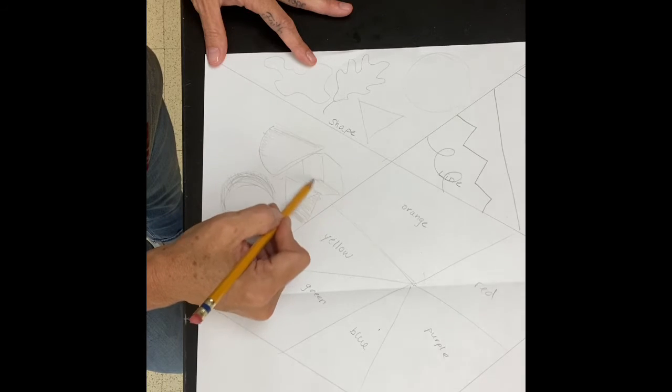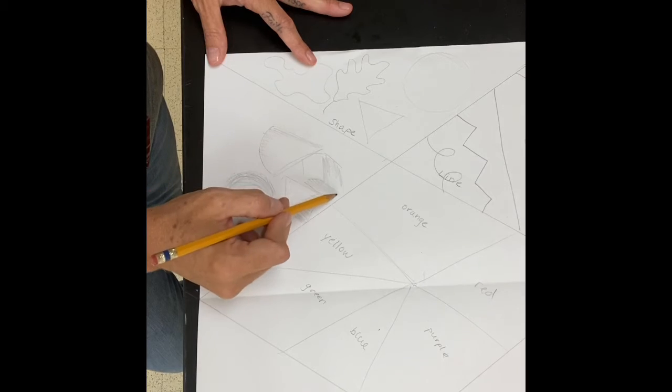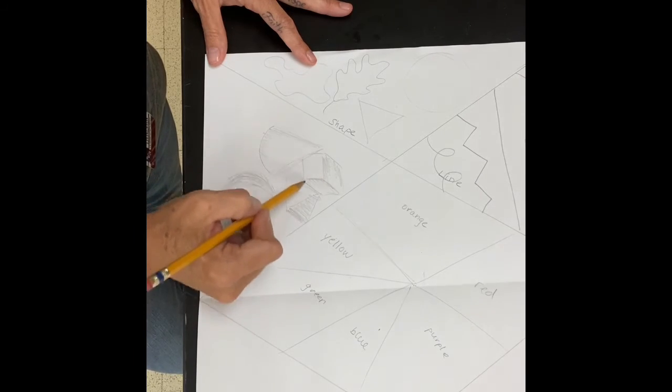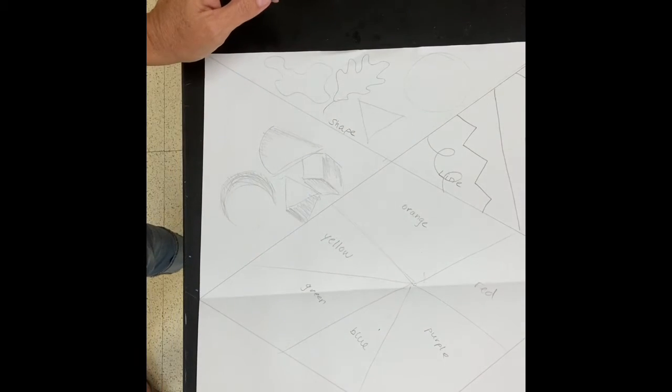Okay, and also add value. So show me some form. You can look on the internet with permission from your parents to get some ideas of form, or you can draw something 3-dimensional and really shade it in.